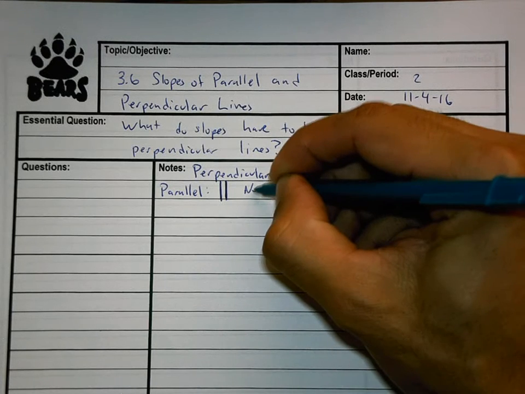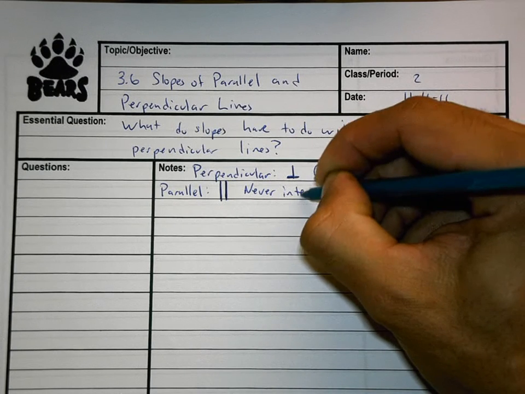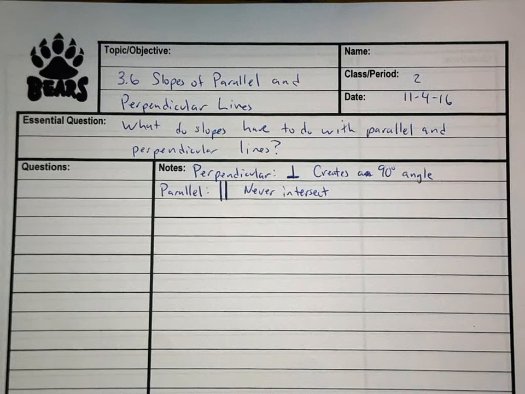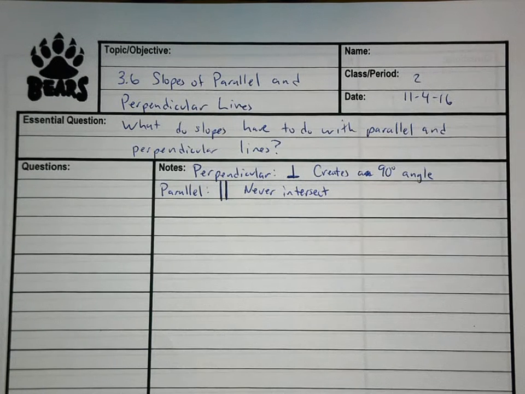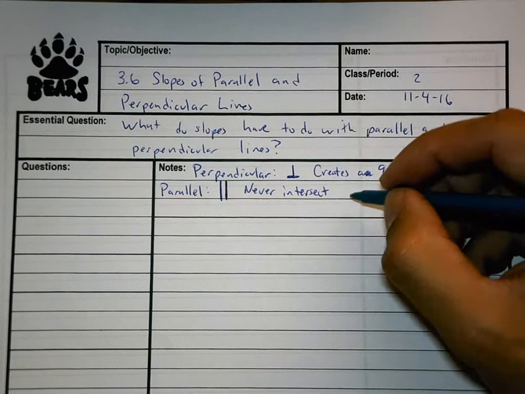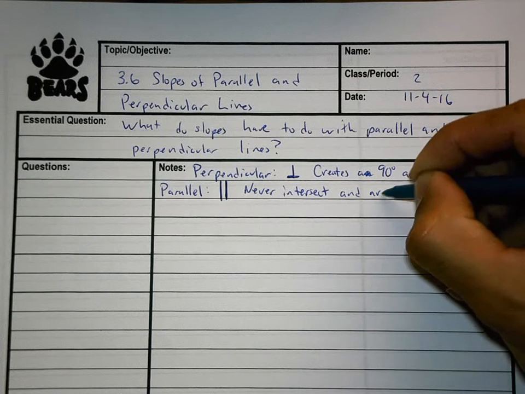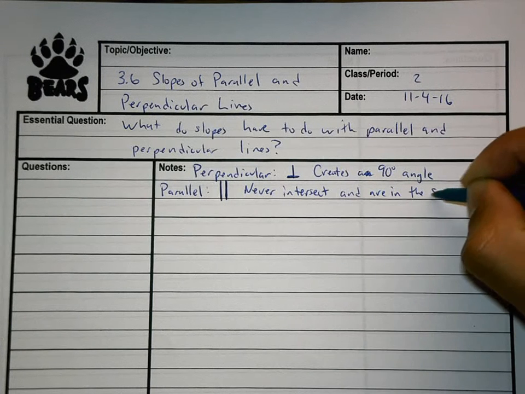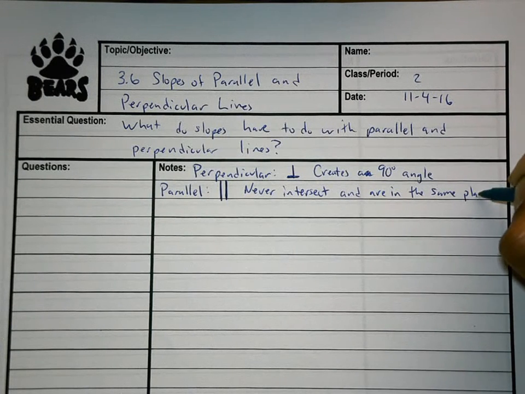These parallel lines never intersect and are in the same plane.